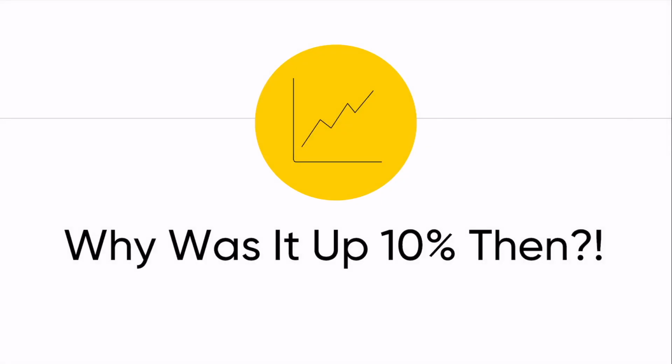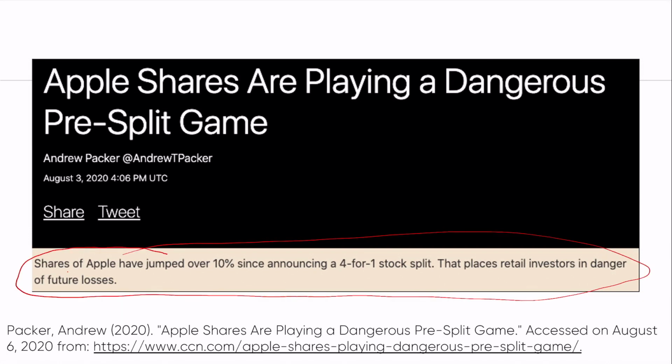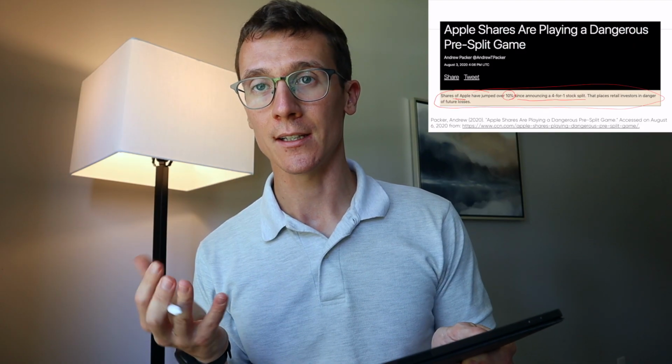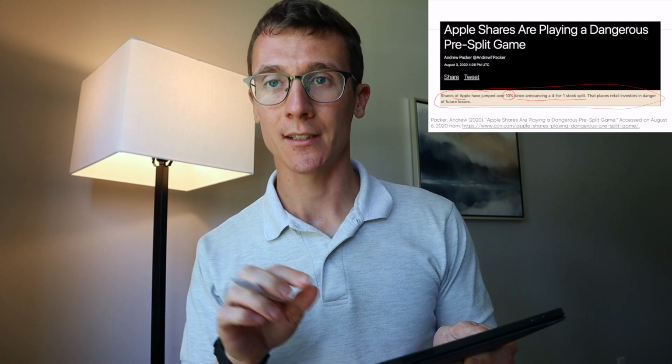So the question then is, why was Apple up 10% on the announcement date? There have been a couple of headlines I've seen where people talk about how the shares of Apple jumped 10% since announcing the 4-for-1 stock split. So basically they're attributing the 10% gain in Apple's stock price to its stock split.